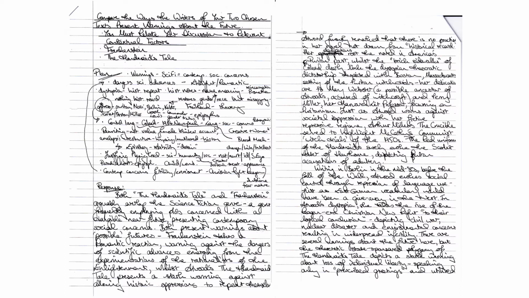Before the fall of the wall, Atwood evokes social control through repression of language use, just as East German vocabulary would have been a giveaway in the West. Is it really relevant? In Atwood's dystopia, she takes the rise of the Reagan-era Christian New Right to their logical conclusion, depicting civil war, nuclear disaster and environmental concerns resulting in widespread infertility. Now we are getting relevant to the question on warnings about the future, but am I signposting it explicitly enough? Probably not.